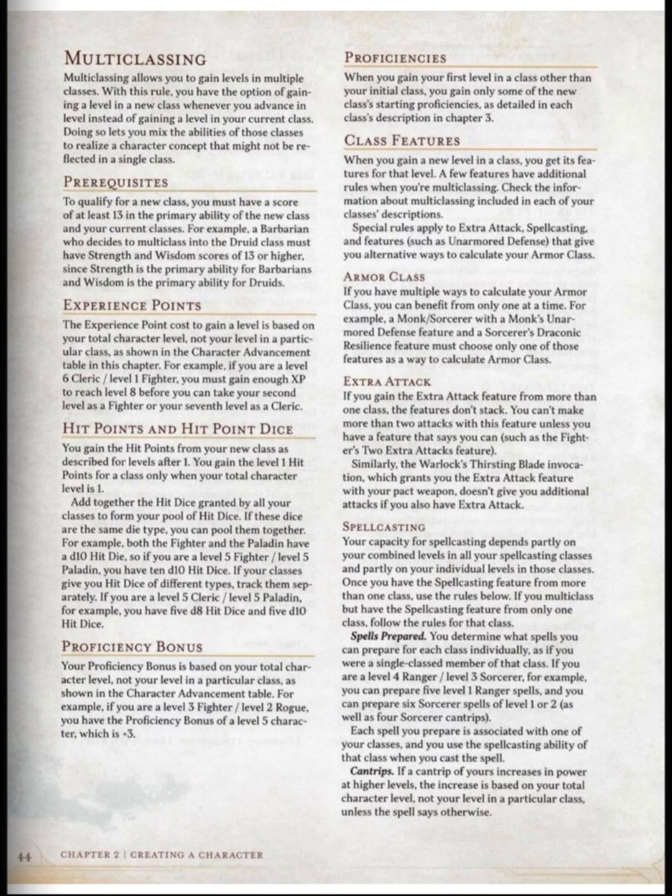Spells prepared. You determine what spells you can prepare for each class individually, as if you were a single-class member of that class. If you are a level 4 ranger and level 3 sorcerer, for example, you can prepare 5 level 1 ranger spells, and you can prepare 6 sorcerer spells of level 1 or 2, as well as the 4 sorcerer cantrips. Each spell you prepare is associated with one of your classes, and you can use the spellcasting ability for that class when you cast the spell.